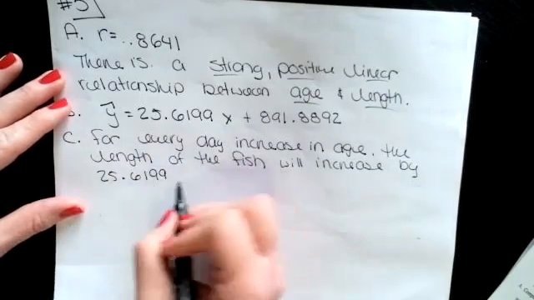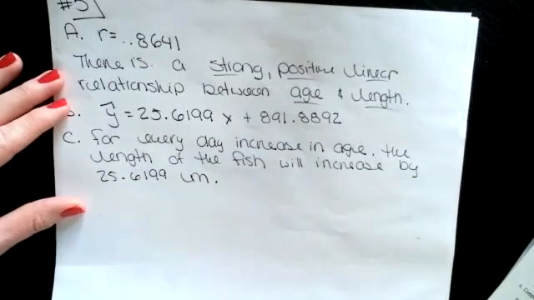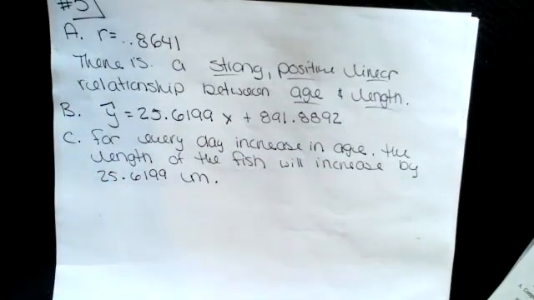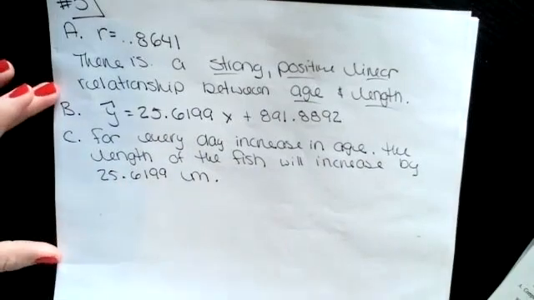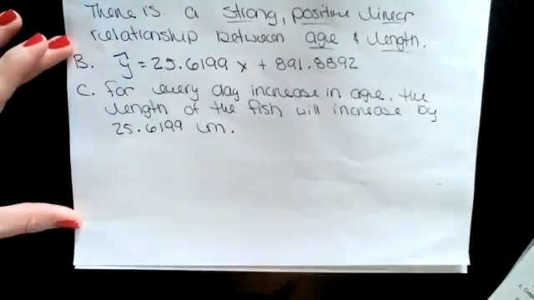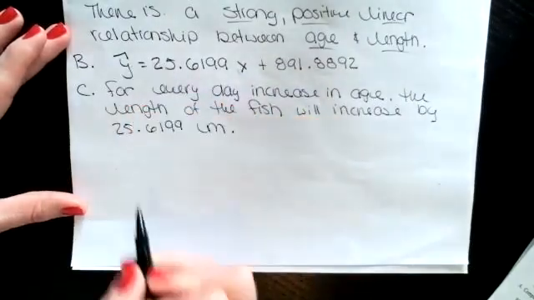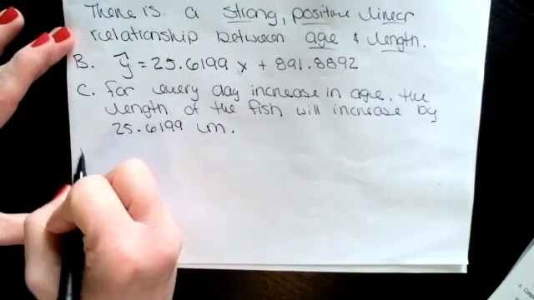You could round at this point, okay? You could round to 25.62 or something if you wanted, or 25.6, that would be fine with me. Okay, so that's my interpretation. For each unit increase in X, my Y will increase by this number. If it was a negative number, it would be decrease.